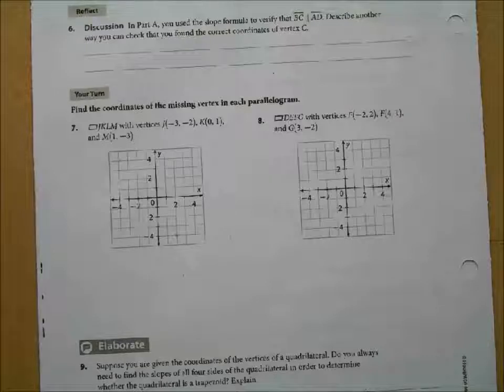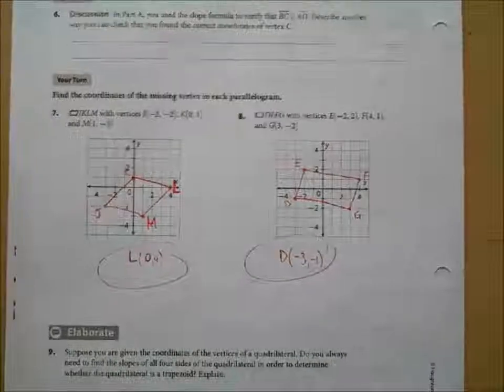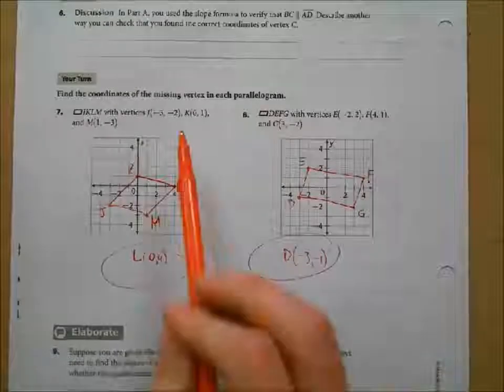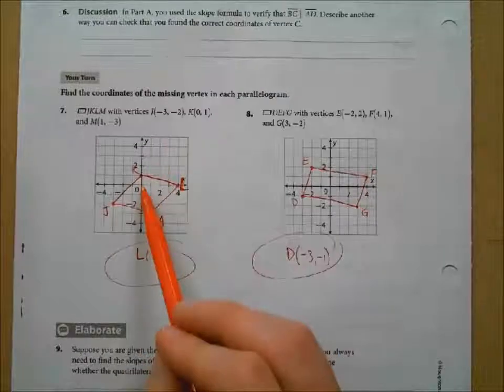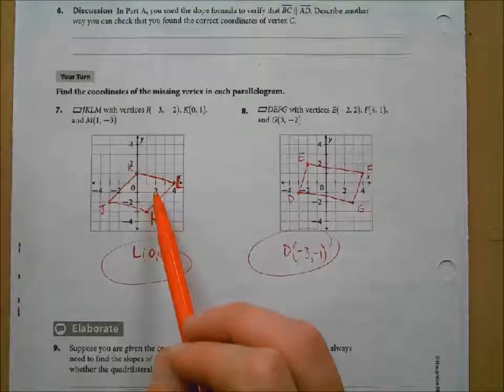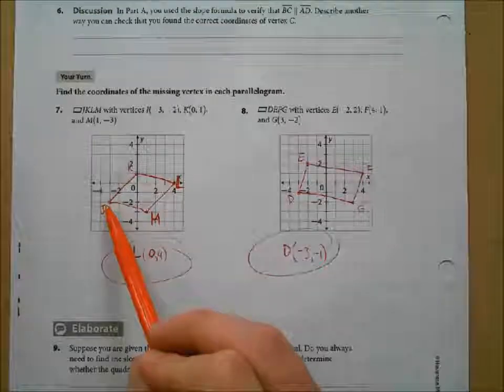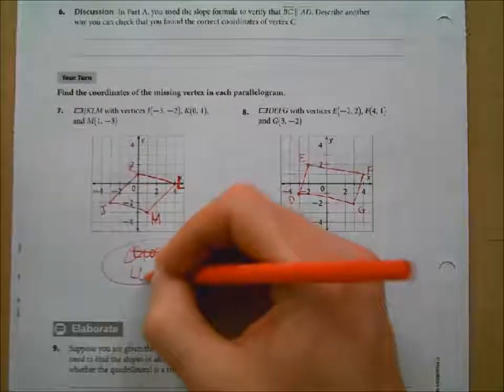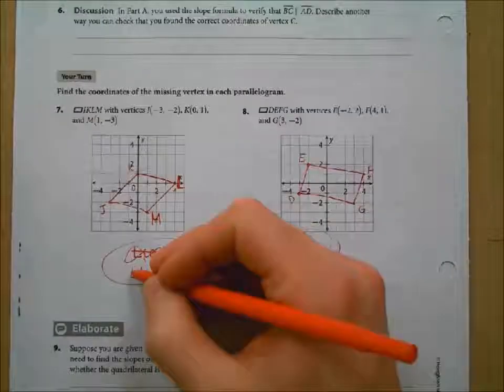Let's go to Emma. Emma, were you able to come up with an answer for number 7? You got 2, 0? So I got something else, but maybe I made an error here. I got 0, 4. Did I graph it wrong, though? Let me check. -3, -2, 0, 1, 1, -3, and that was... Would it be 4, 0? Oh my gosh, yeah, 4, 0. Goodness gracious. But yes, 4, 0 there.